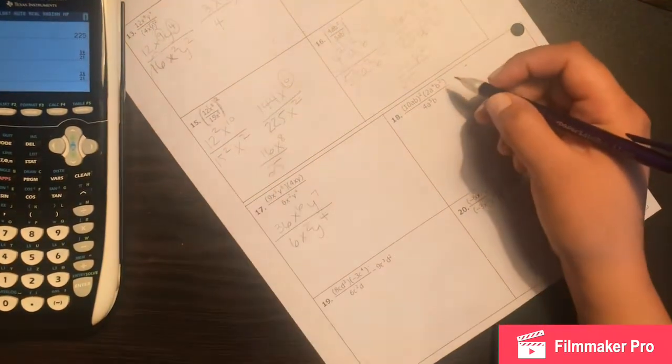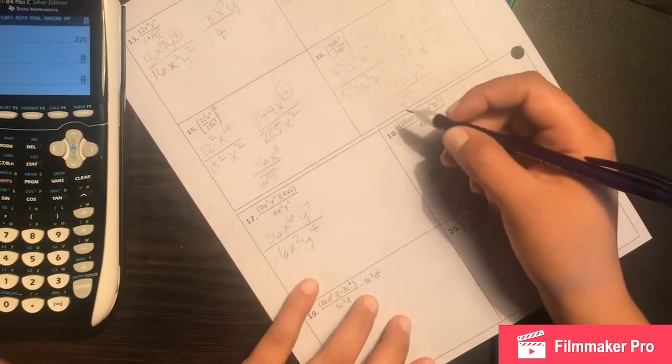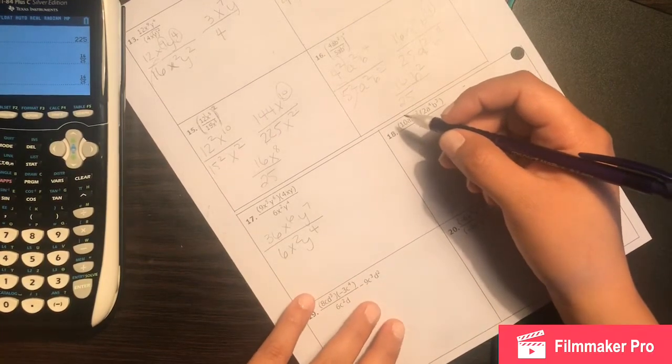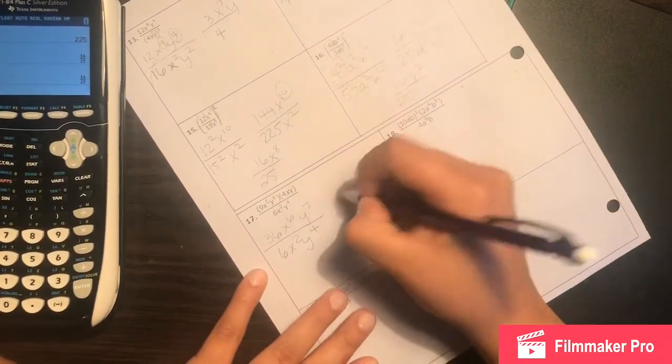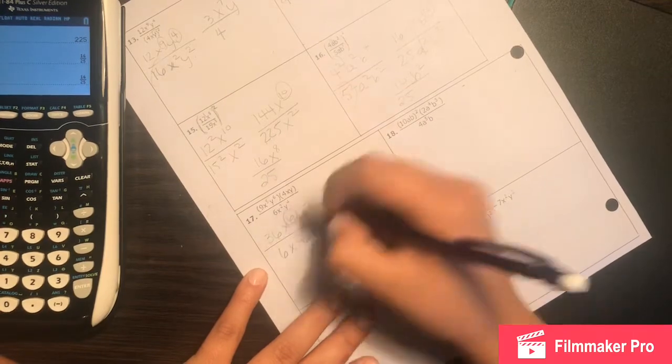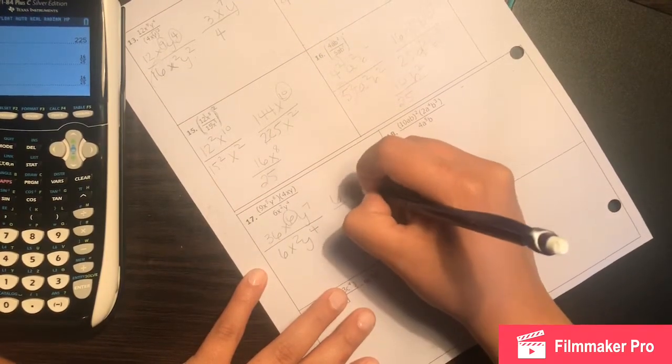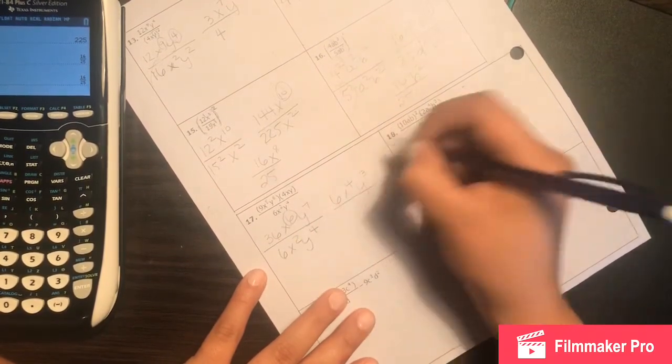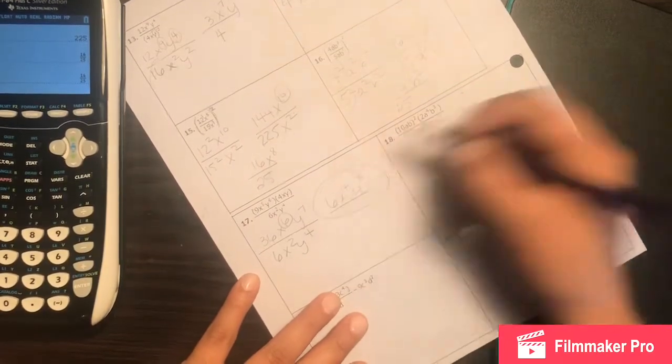Okay, so now I have quotient rule. So 36 over 6 simplifies to 6. 6 minus 2 is 4, and 7 minus 4 is 3. So there's your final answer.